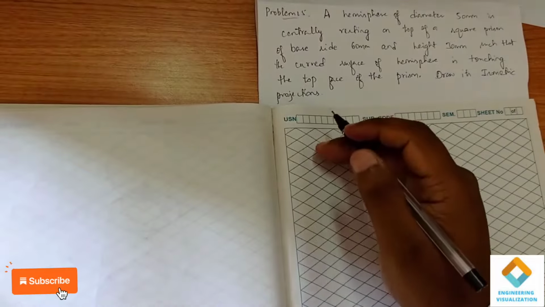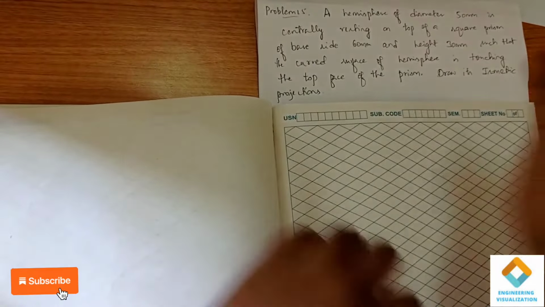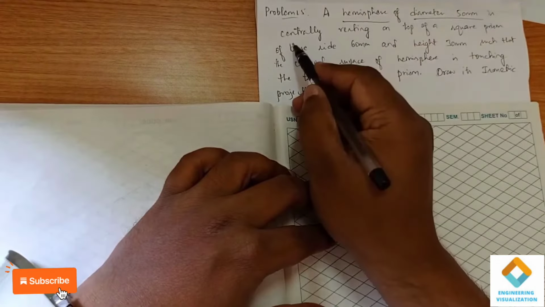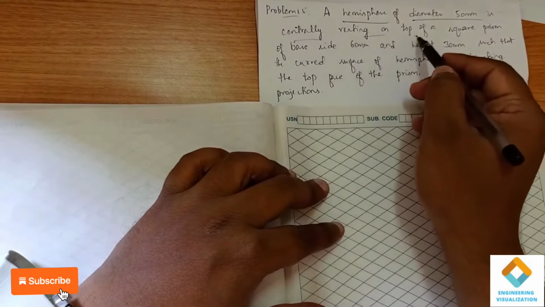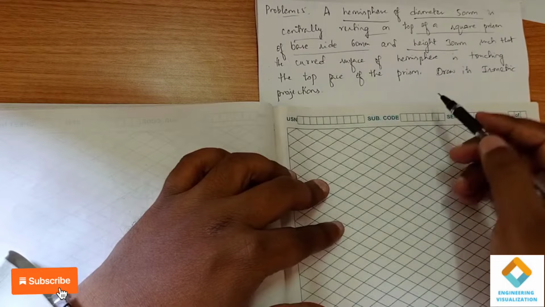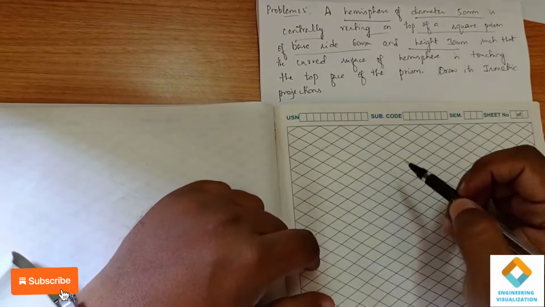We solve another problem on isometric. It is problem number 15. We have to construct a hemisphere of diameter 50 centrally resting on top of a square prism of base side 60 and height 30. So on the square prism we have to construct a hemisphere.